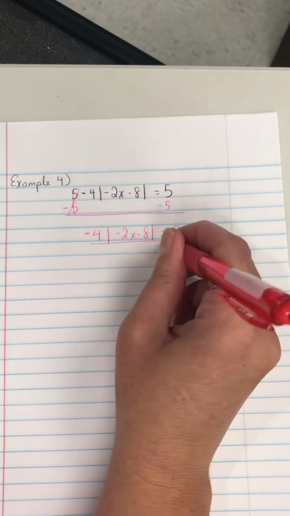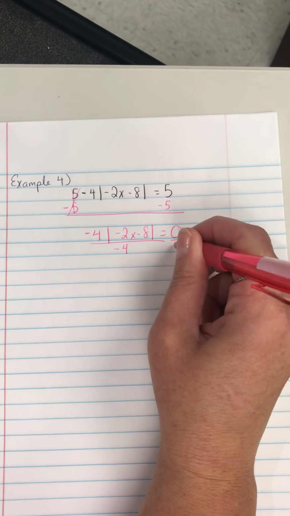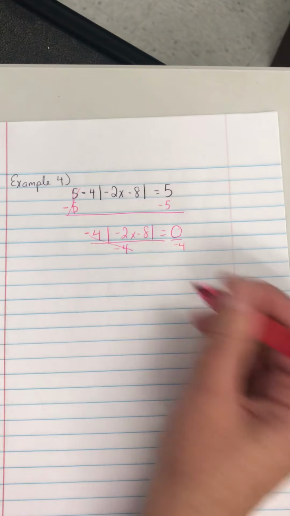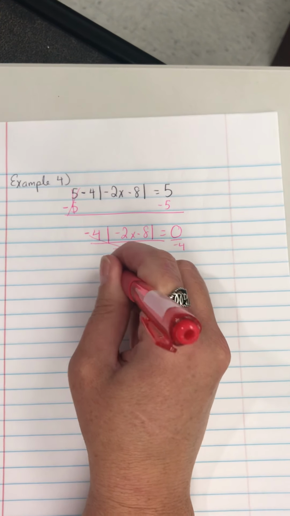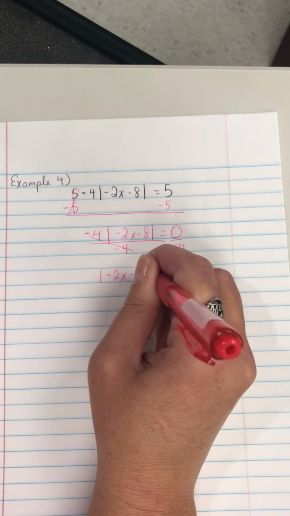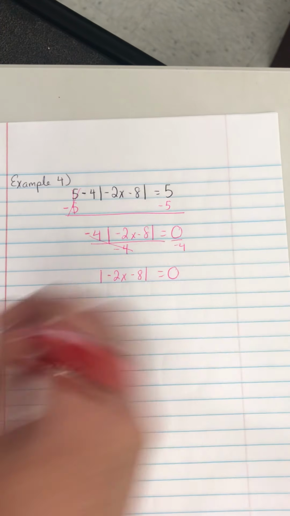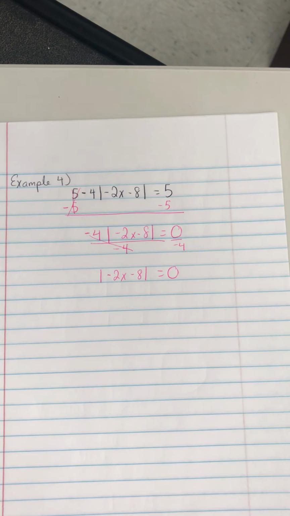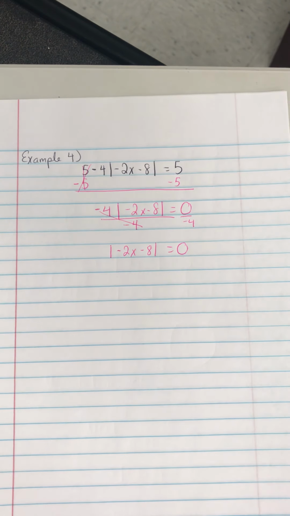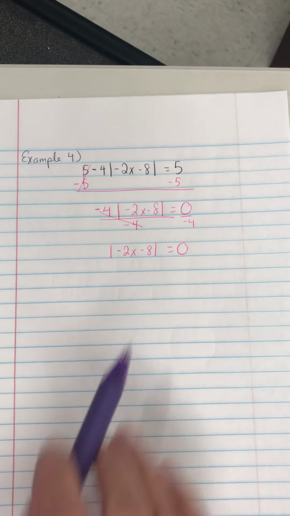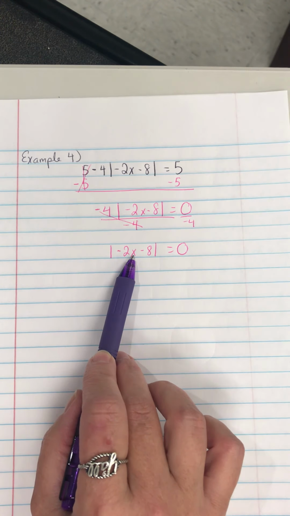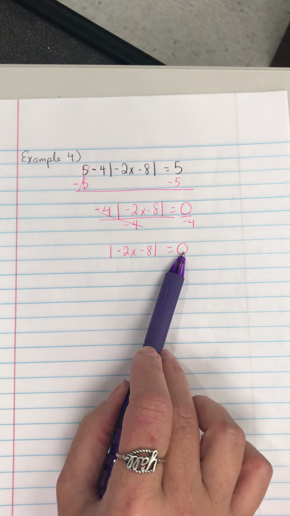Now we're going to divide by negative 4. So you have the absolute value of negative 2x minus 8 equals 0. At this point, I told you earlier that 0 is neither positive nor negative. I was able to isolate my absolute value and I have a 0.